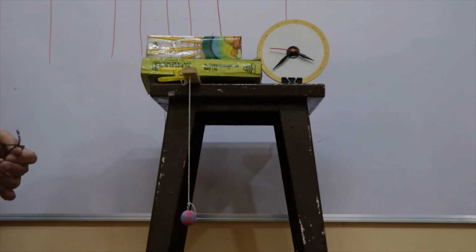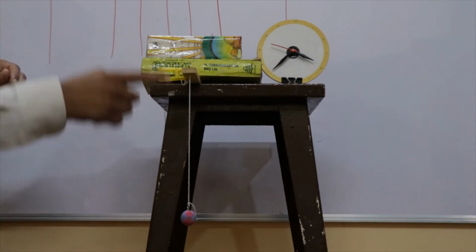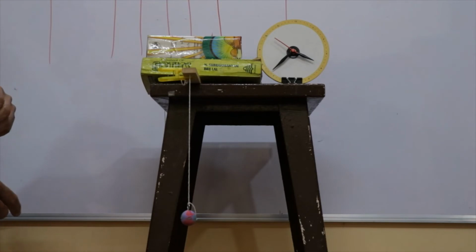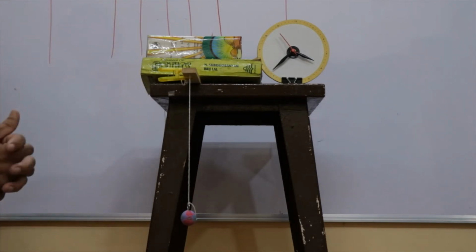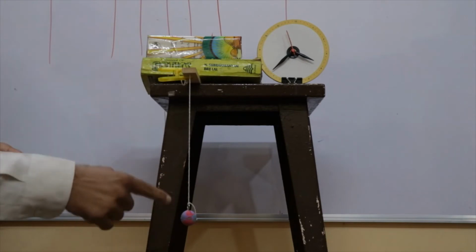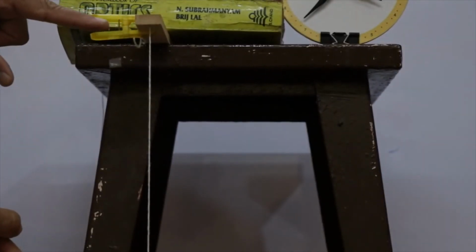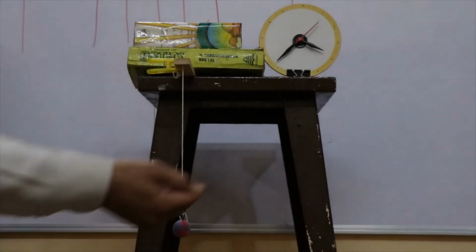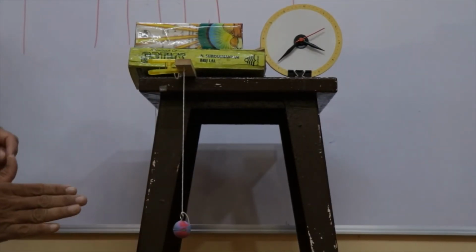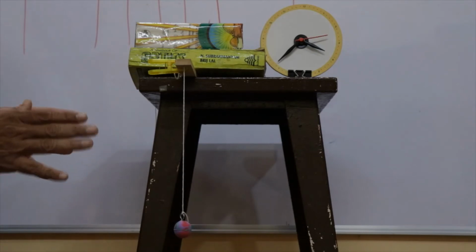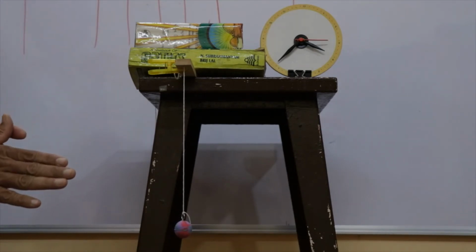Always in scientific experiments, you must repeat at least 3 times and take the average of it. We have prepared a setup. You can see we have created this setup: a freely suspended bob, or a pendulum. Right now its length is 25 centimeters. It can swing without touching any of the surfaces, and we have to count the time taken for 10 such oscillations.